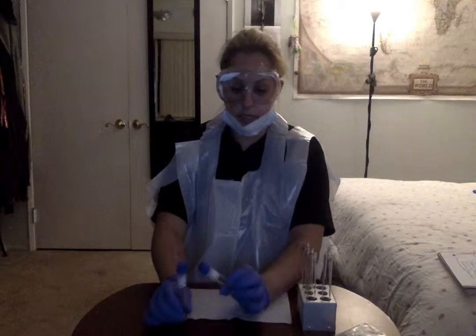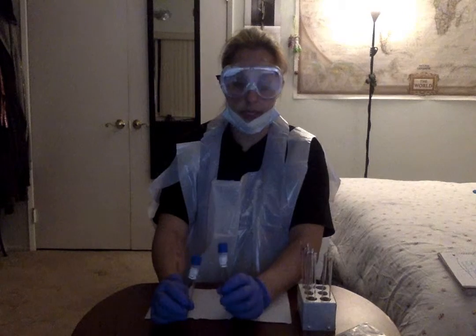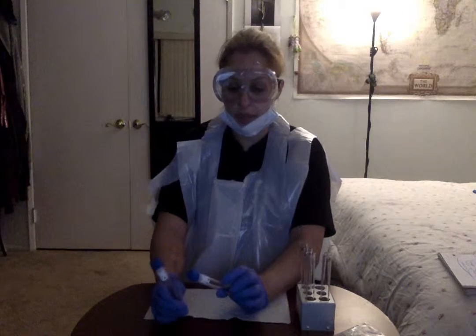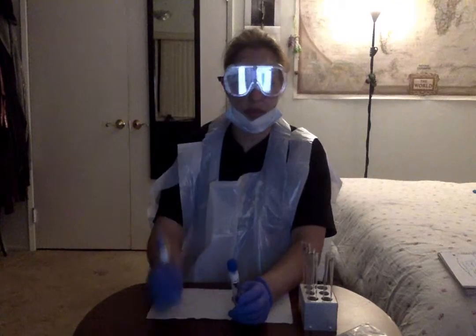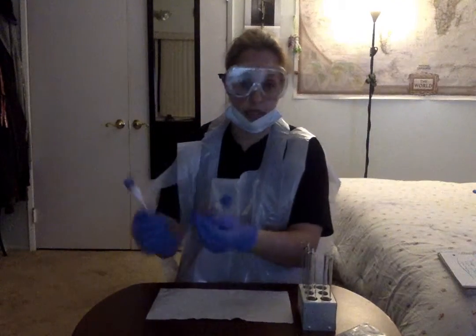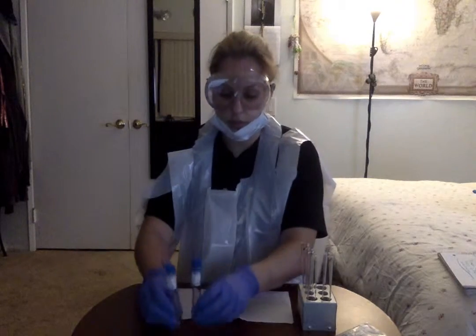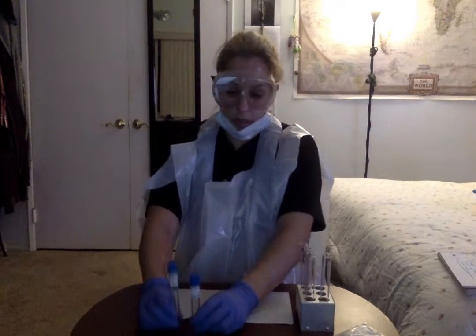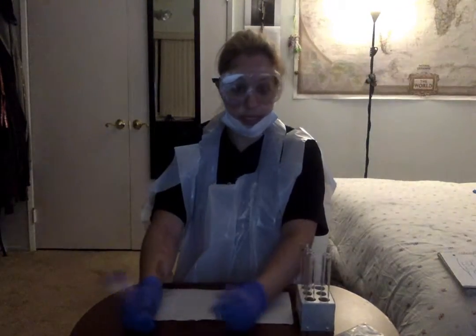I did actually let these ones incubate for 72 hours instead of 48 because my E. coli didn't really develop much turbidity. The S. epidermidis did a little bit, but I thought maybe I could let them grow still a little bit. So 72 hours incubation for these, which leads me to today actually.